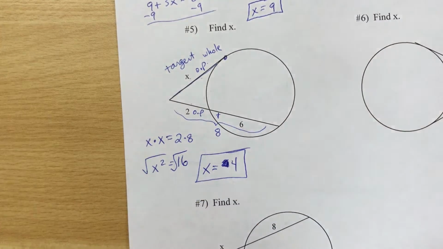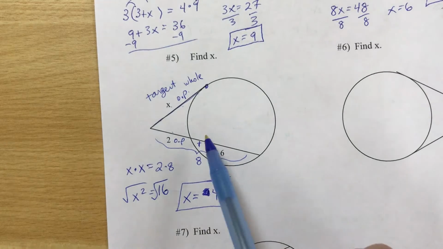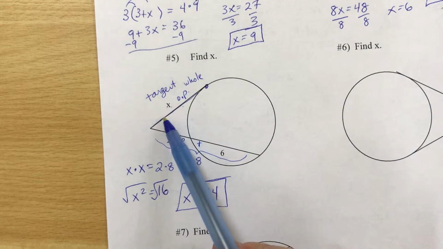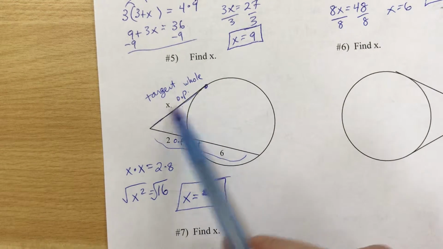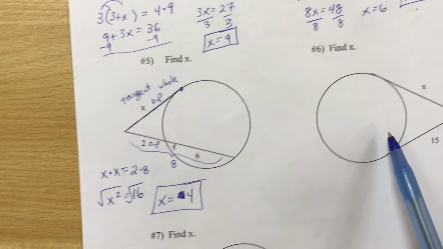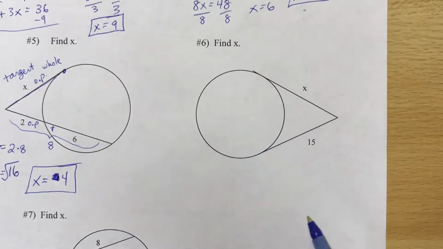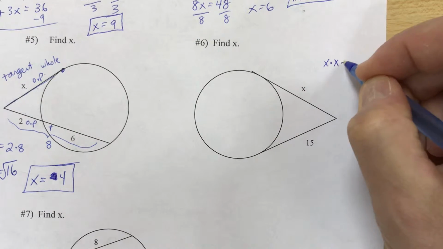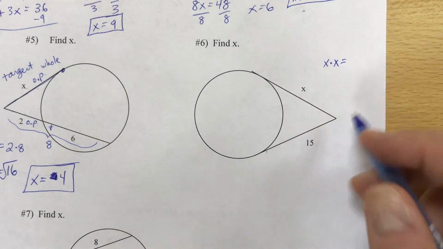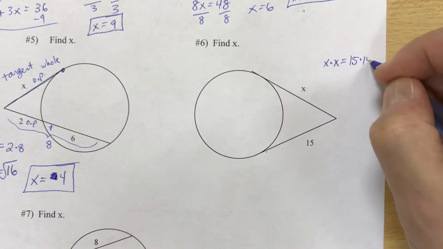That's it. So if you get a tangent, nothing changes with the process. Outside part times the whole equals outside part times the whole. It's just these are the same. And you can do that for number 6. You can say the outside part times the whole, x times x, equals another tangent, outside part times the whole.